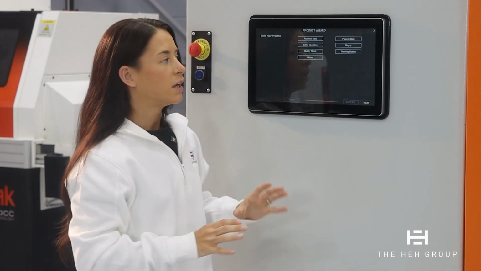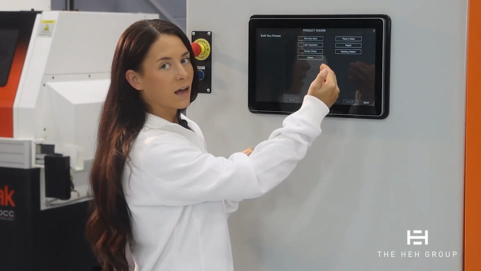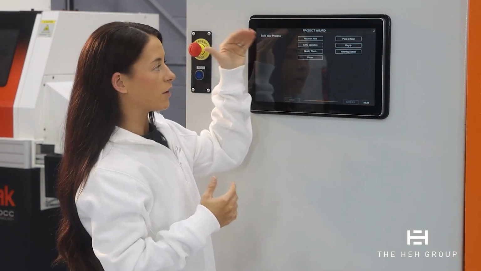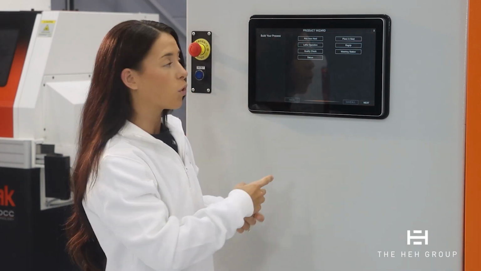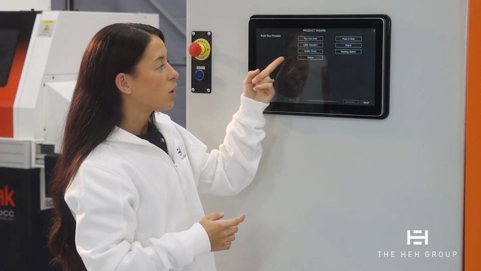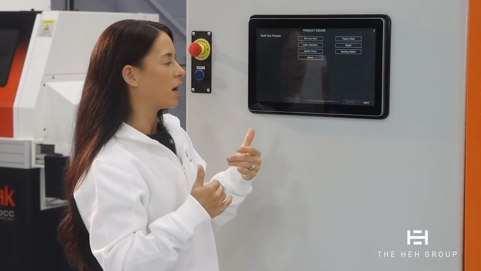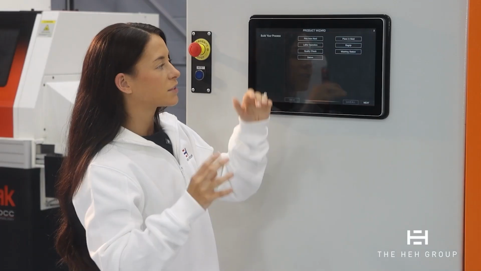Once you hit new, this is really where Agile sets themselves apart from any other integrator in terms of an out-of-the-box solution that you can have. Agile has these set up based on what you're doing in your operation. So right now we have pick from the nest, which would be pick from the drawer. We have lathe operation, quality check, datum, which I'll talk about in a second, place in the nest, a regrip, and a washing station. So again, these are customizable and they're already programmed.